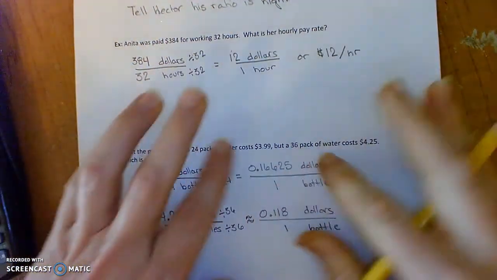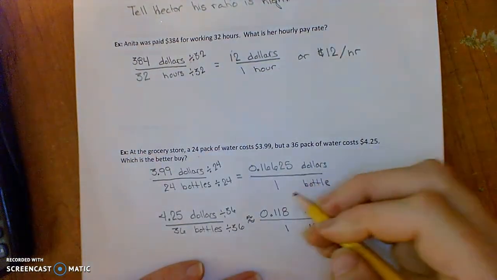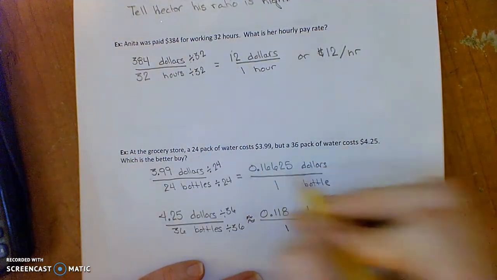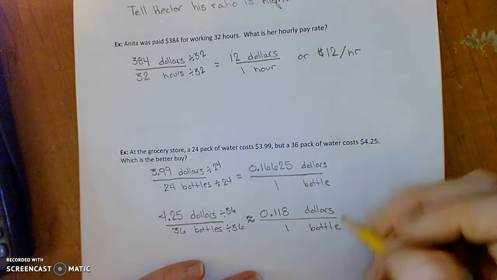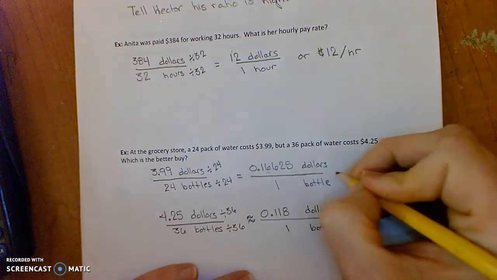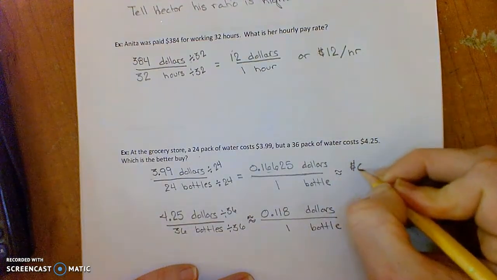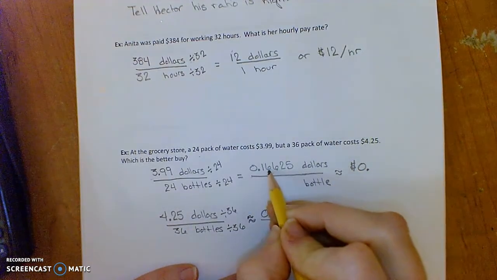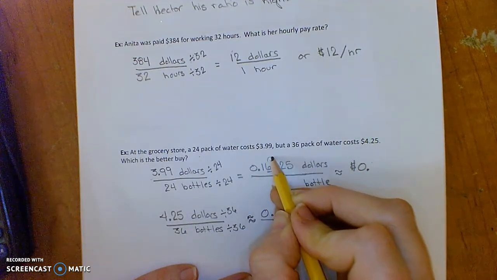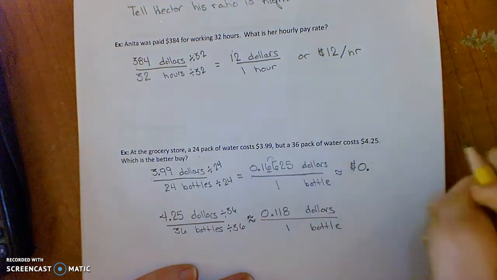All right, so let's just give an estimate for how many cents. So let me round everything to the nearest whole cent, which is the hundredths place here. So this is really how many dollars per bottle. Look at the 6 in the hundredths place. The next digit is a 6, so that'll bump this up to a 7.